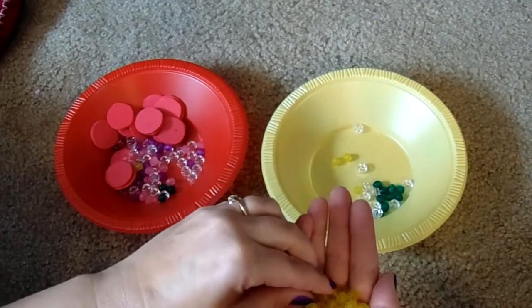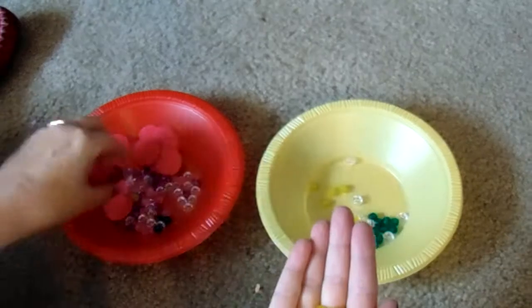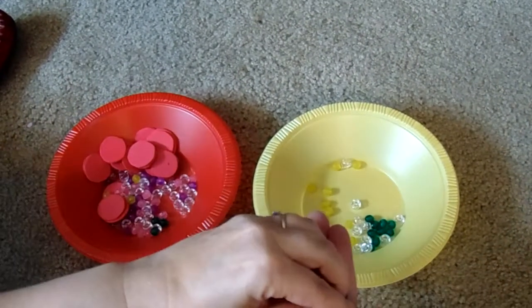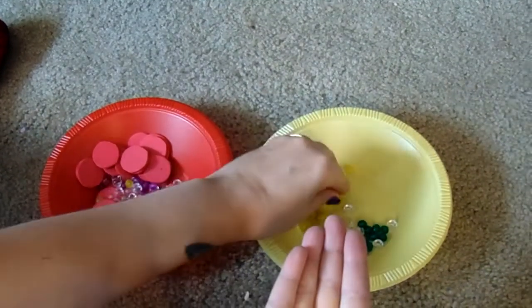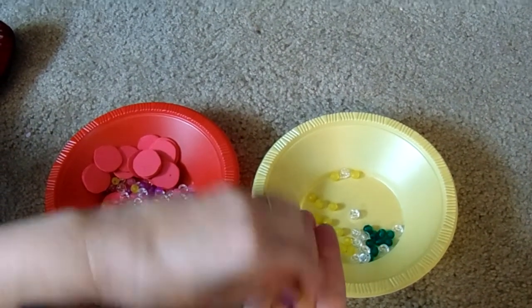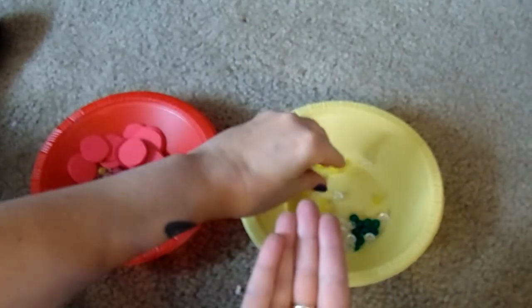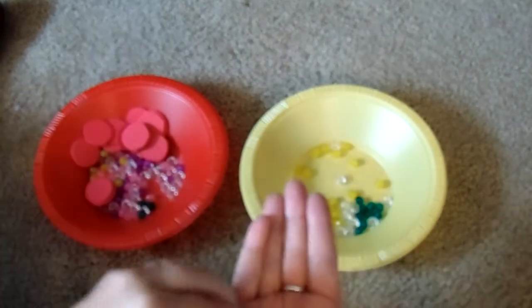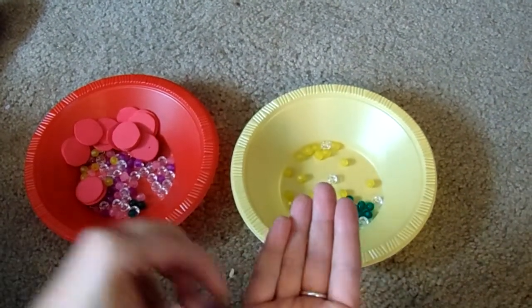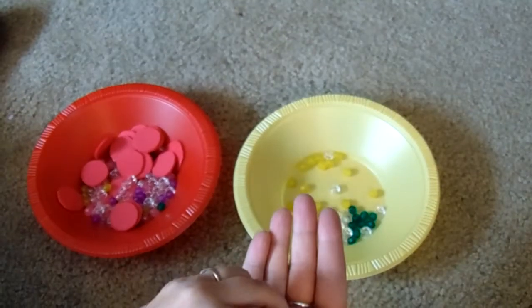So we have 3, 6, 9, 12, 15, 18, 21. I wonder if I missed some. We'll say 21.